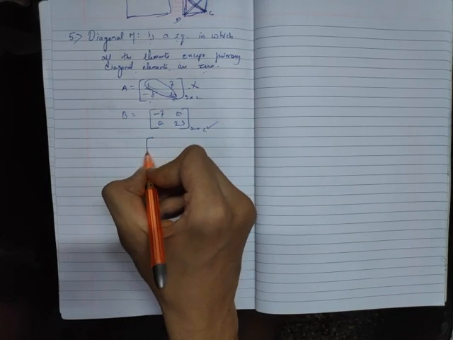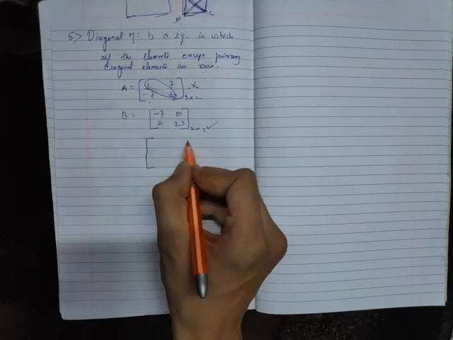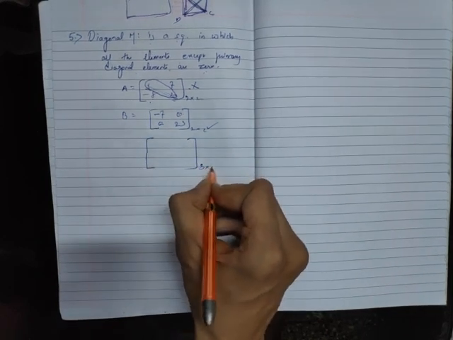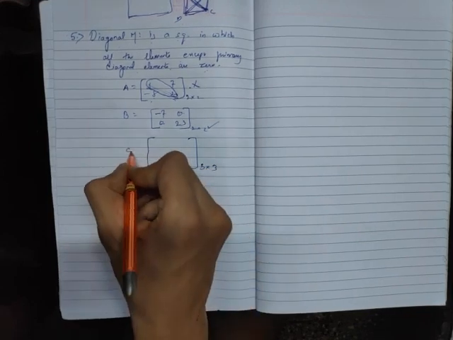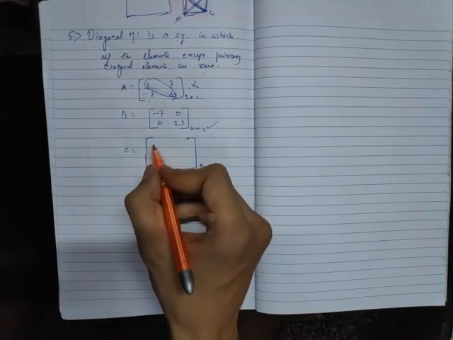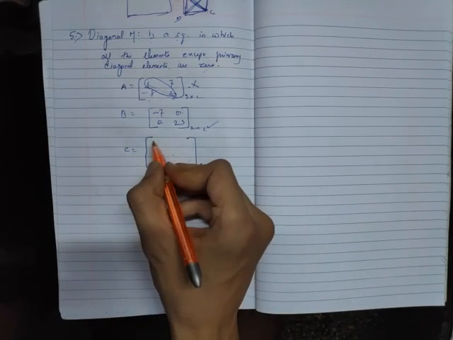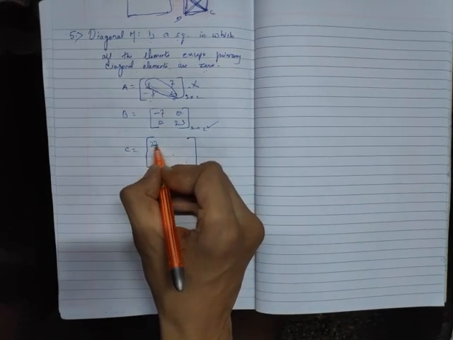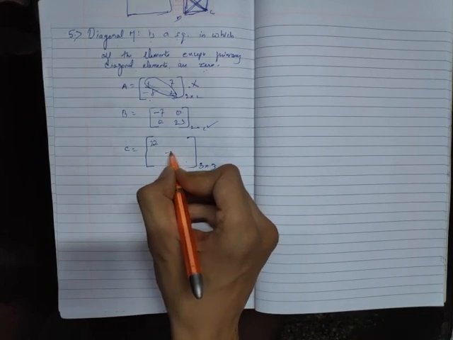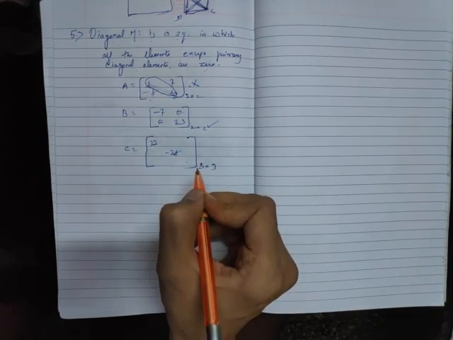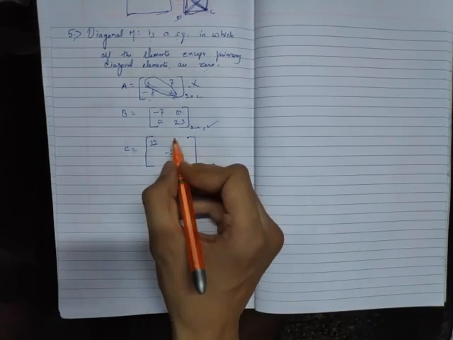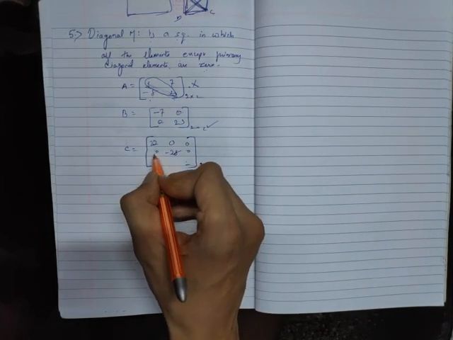I could also take a 3 cross 3 matrix. Let me call it C. The primary diagonal elements need to be some value except 0. For example, 22, minus 28, and I'll call the rest all 0.